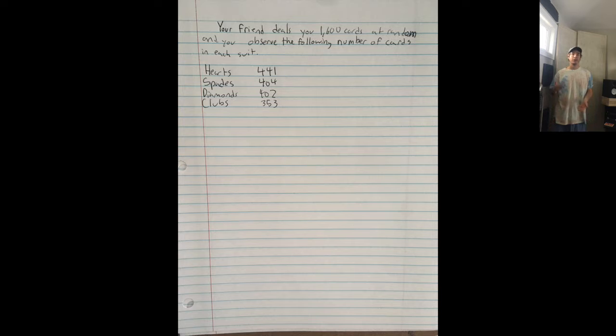I'm going to explain to you how to do a chi-squared test. So, let's say your friend deals you 1,600 cards at random. He's got like a ton of cards. And you observe the following numbers of cards in each suit. For hearts, you have 441. For spades, 404. Diamonds, you'll have 402. And clubs, you'll have 353.